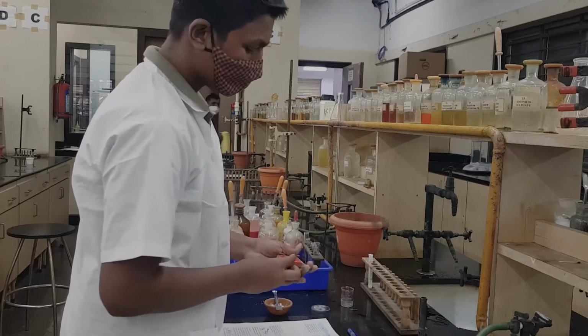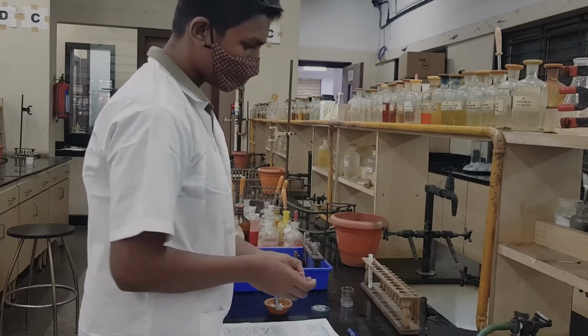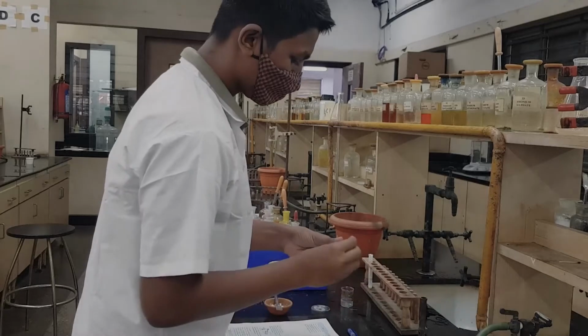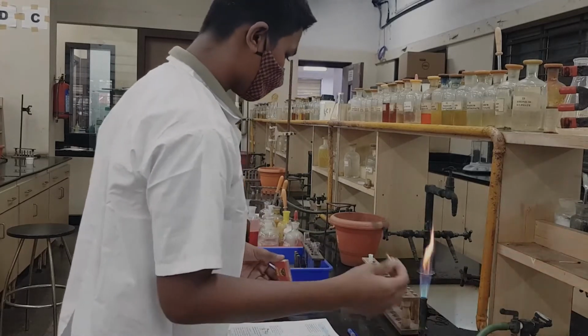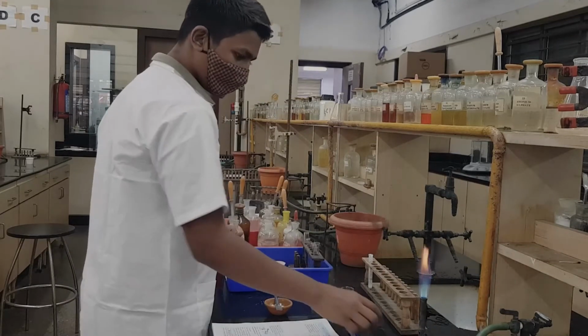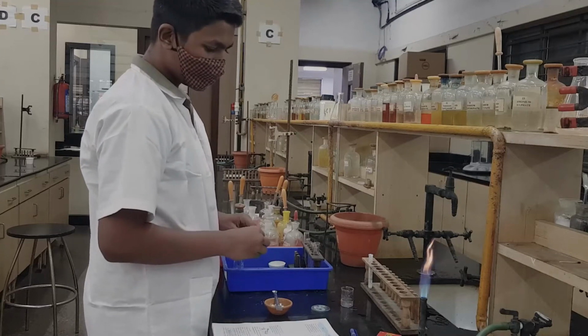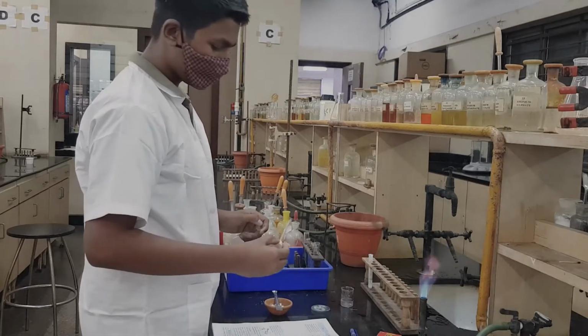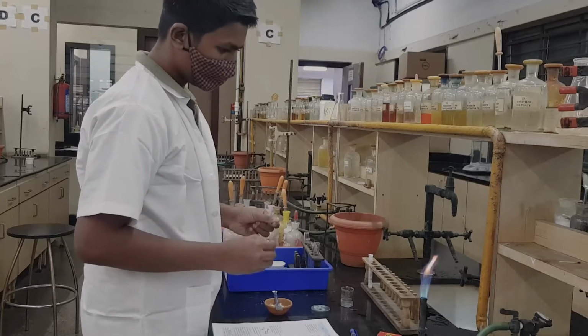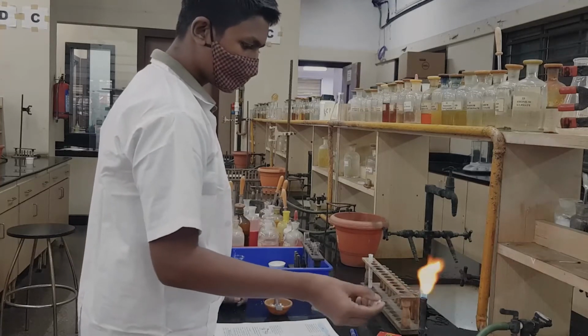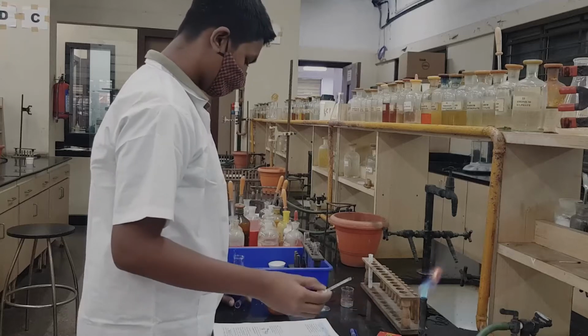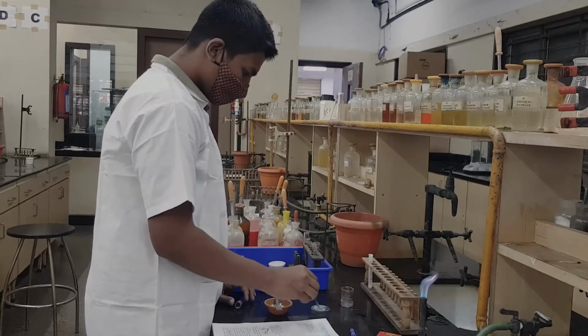Now we are going to perform the flame test. Light up the burner. Now we have to adjust the flame to the oxidizing flame, the blue flame. Now we will take the platinum wire or platinum loop. We did this last year also. Just heat it to check that it is clean. Now dip it in the paste.